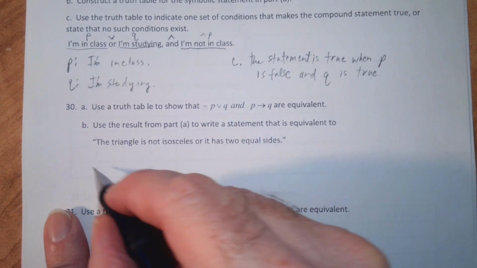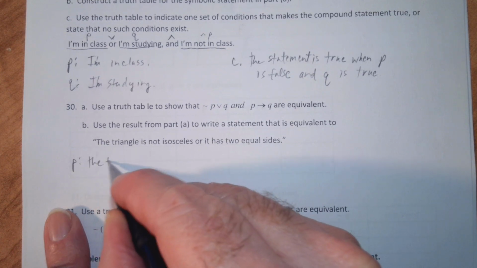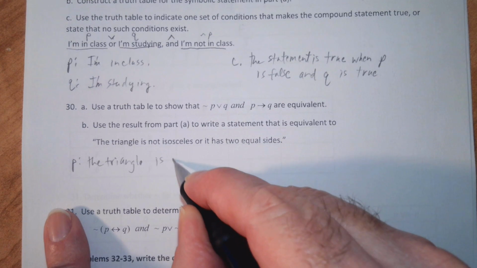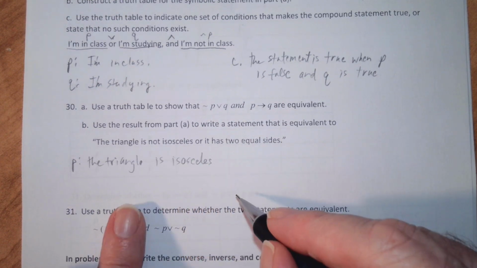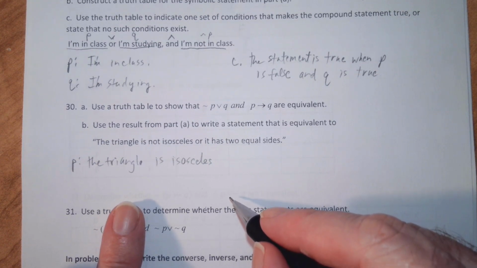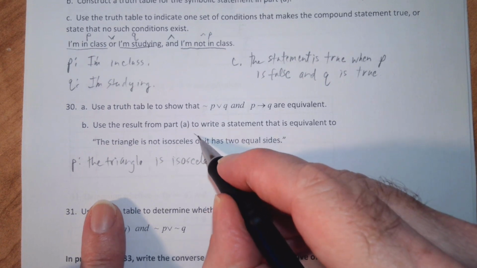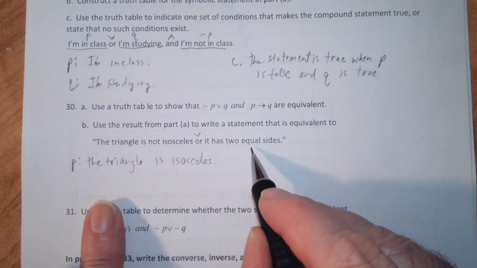So if we want not P, P would be the triangle is isosceles. You may recall that's when you have two equal sides in a triangle.